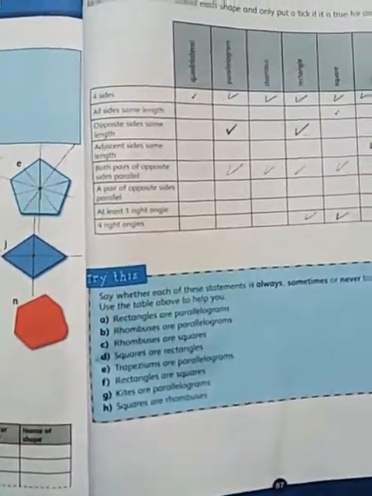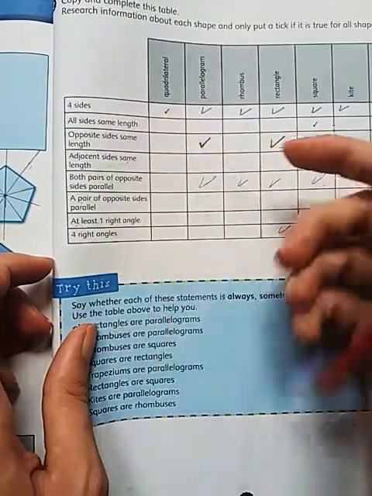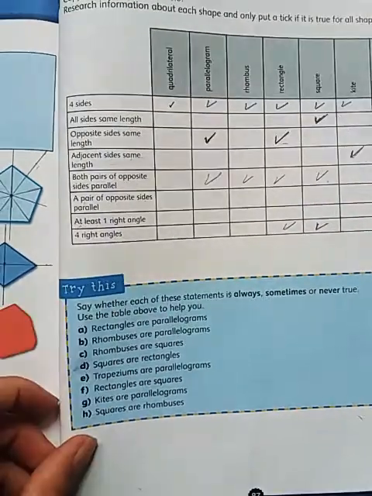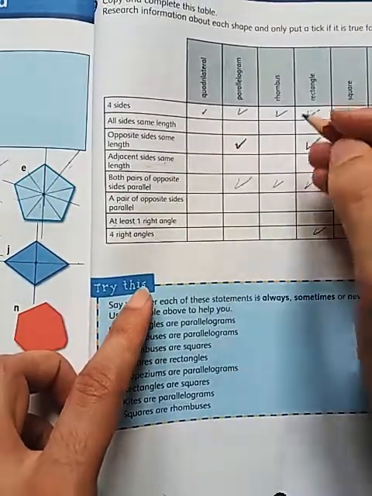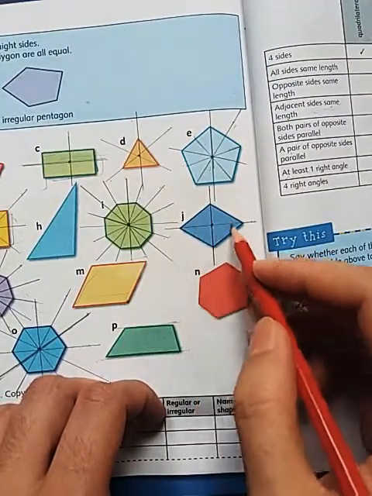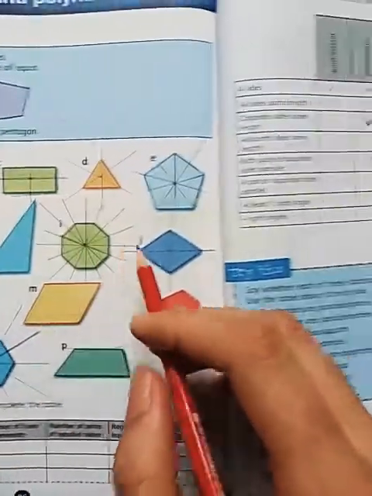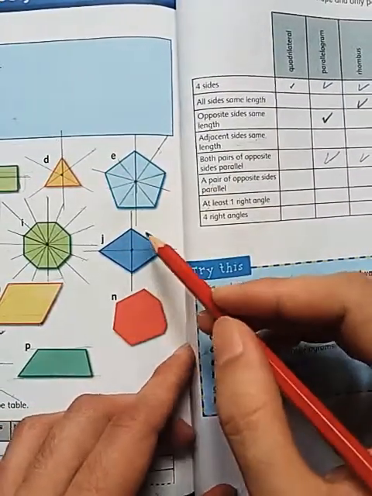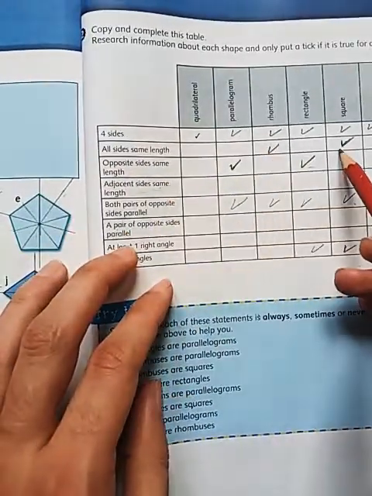The shape that has 4 equal sides is a square, and the rhombus. You see the rhombus? It has 4 equal sides. You see the square, it has 4 equal sides. That means each rhombus will have 4 equal sides. Each square will have 4 equal sides. So that's why we tick the box.